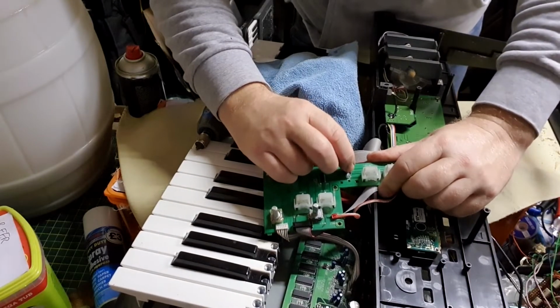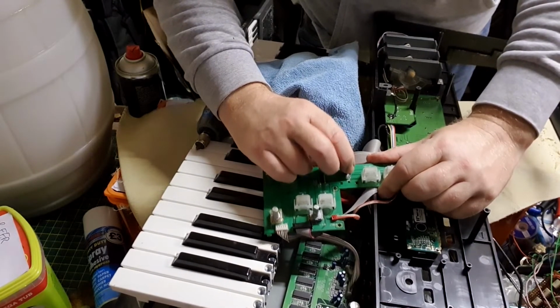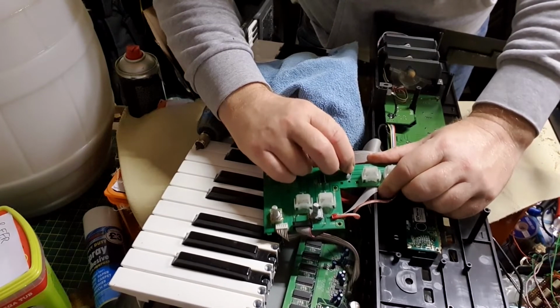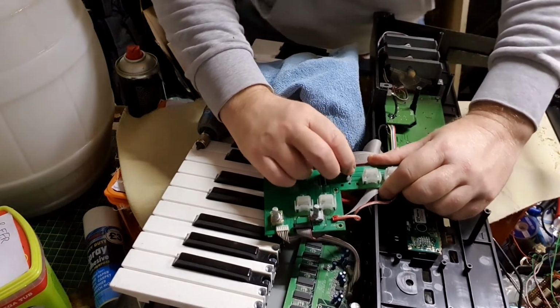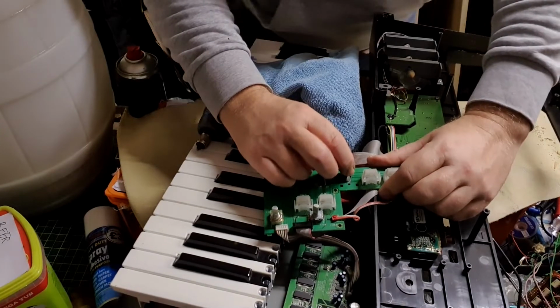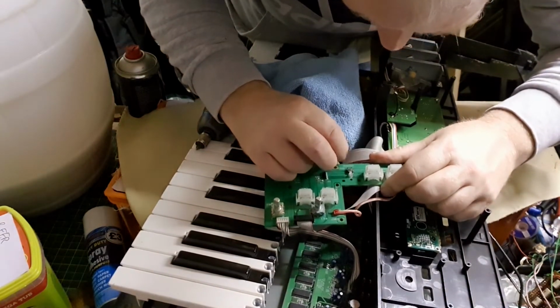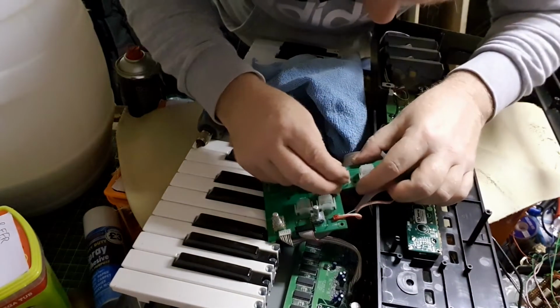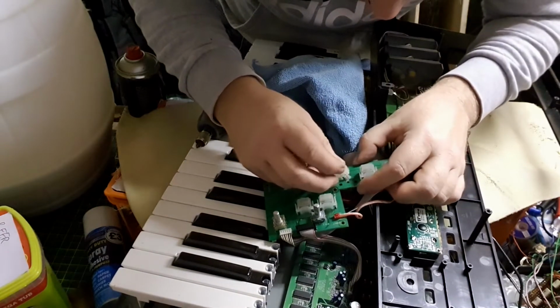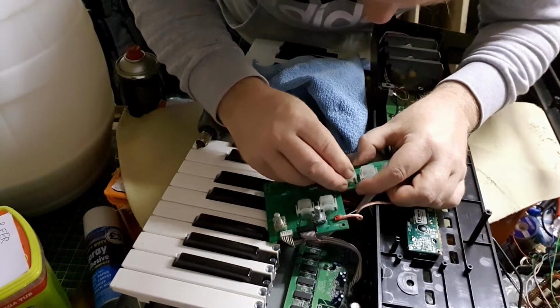I don't know if it's the same principle, but on Dave's fun stuff on guitars, he will put his DeoxIT onto the pots and then he'll work the pots. In fact, oftentimes you just work the pots and that's enough. So I'm hoping that a similar thing will happen here. So while I'm at it, let's do the others. And that goes like that.